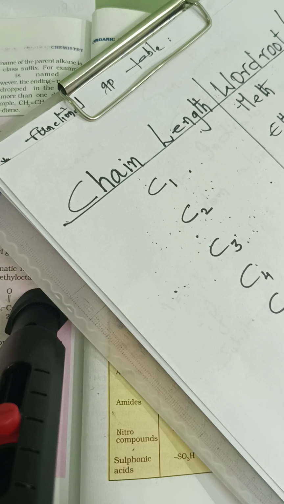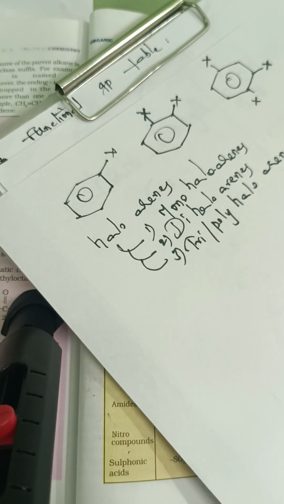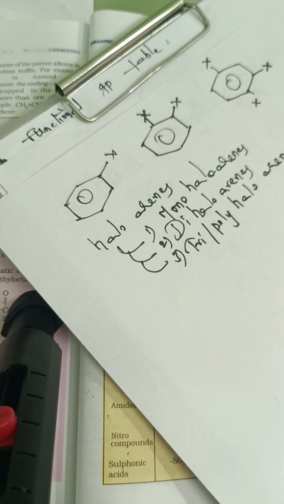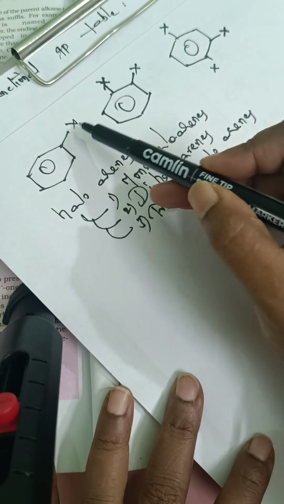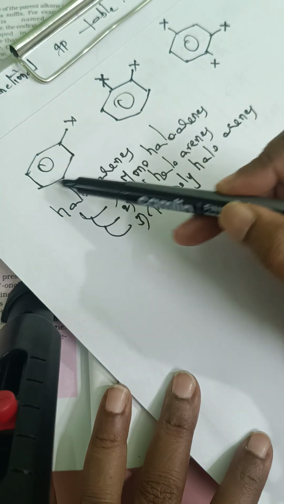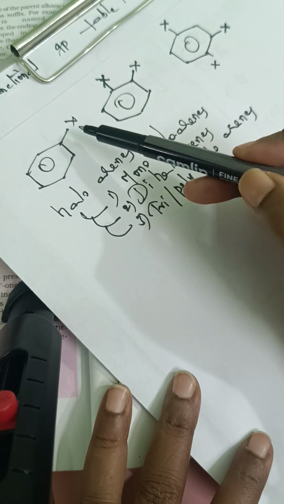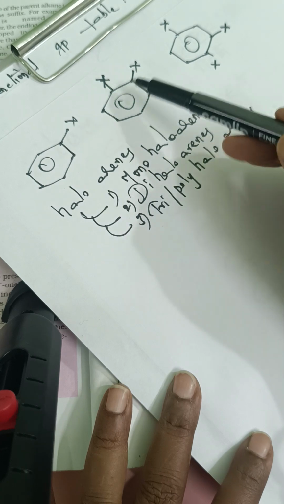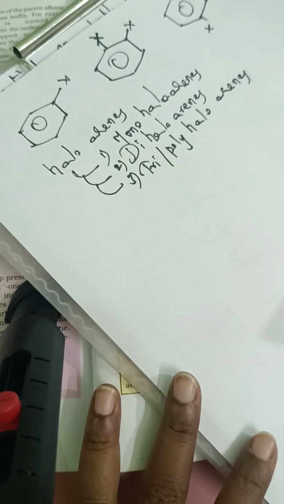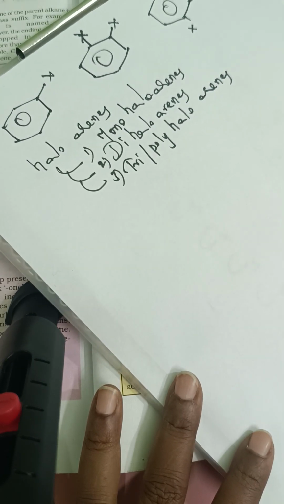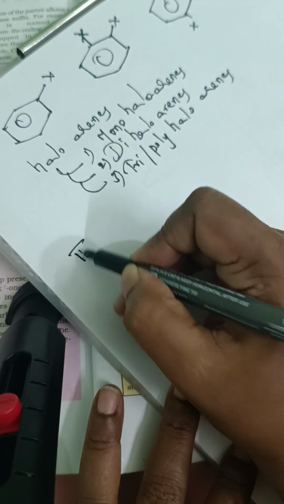Similarly, you can take aromatic halogen compounds. See here. So these are the aromatic compounds which are having the halogen groups bonded to the aromatic ring. These halogens are bonded to the aromatic carbon atoms of the aromatic ring. This is the monohaloarene, dihaloarene, trihaloarene or polyhaloarenes. Next, this is the first class of compound. Till here we have finished the first class of compound. Second class, this is the important class of compound.